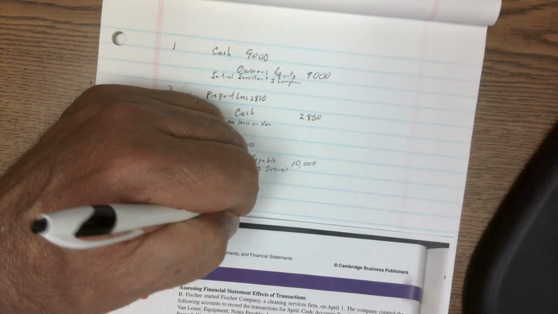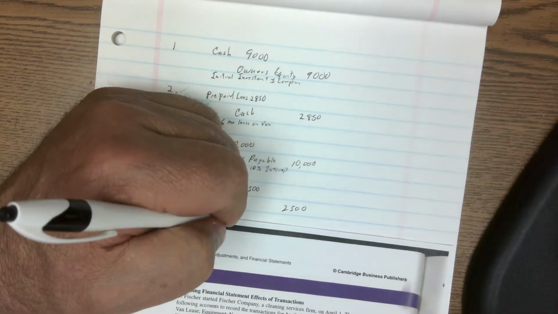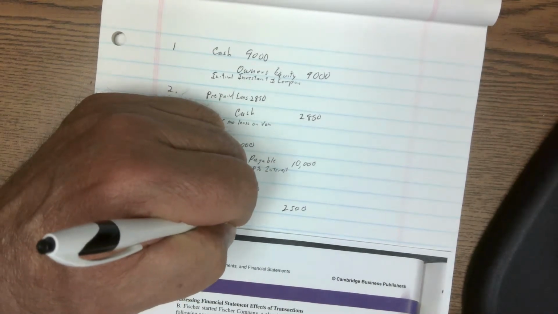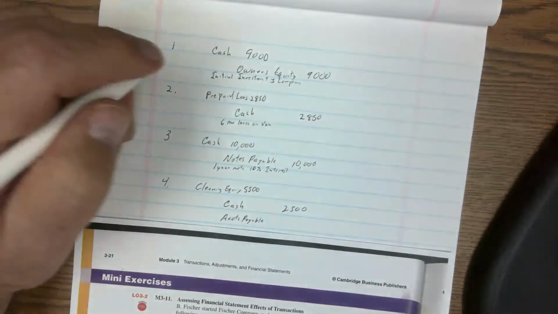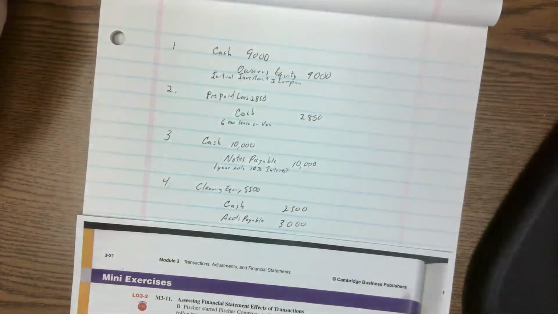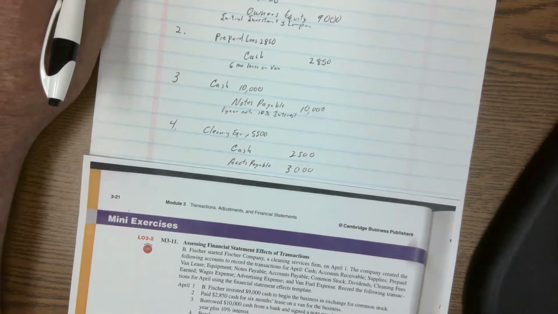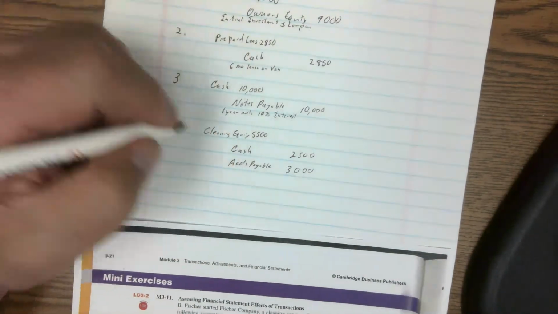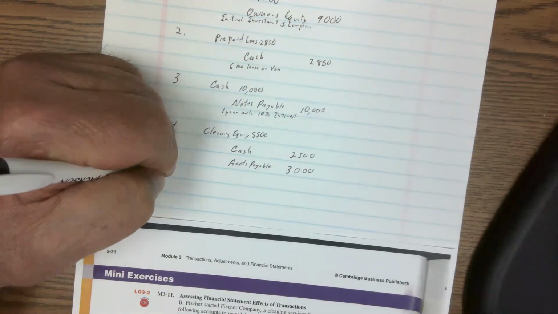I paid cash of $2,500, and I have accounts payable. Because it's 30 days, we call it an account payable of $3,000. Right. Now we could put a note here, purchase of cleaning equipment. I think that's pretty self-explanatory.